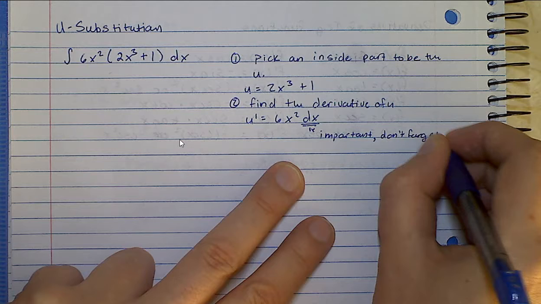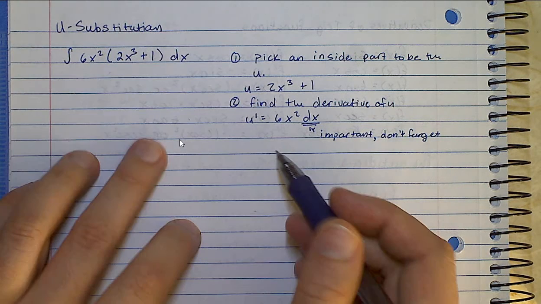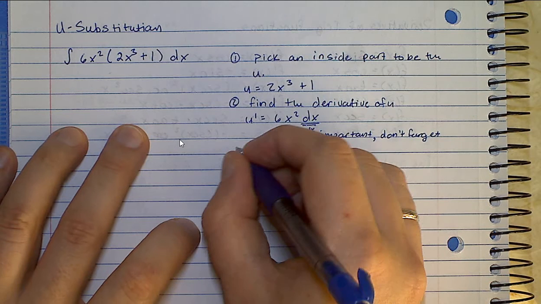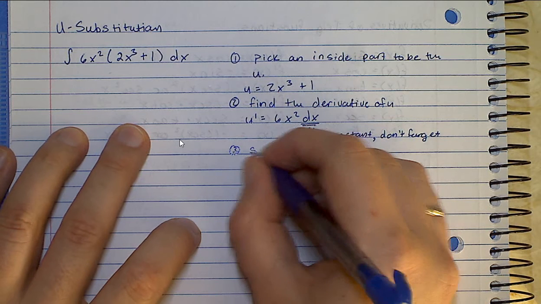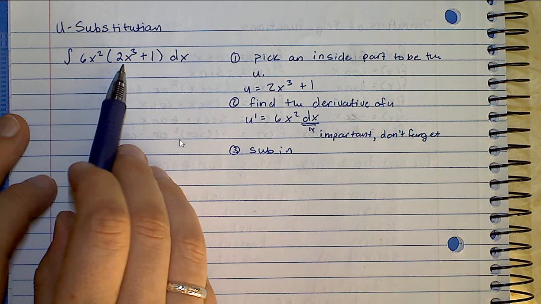All right. Now, I'm going to substitute things in. Step number 3, sub stuff in. So I'm going to substitute u in for 2x cubed plus 1.